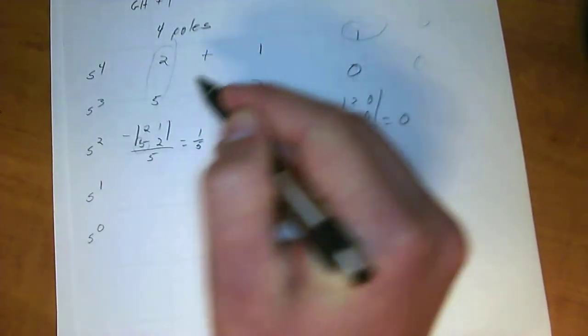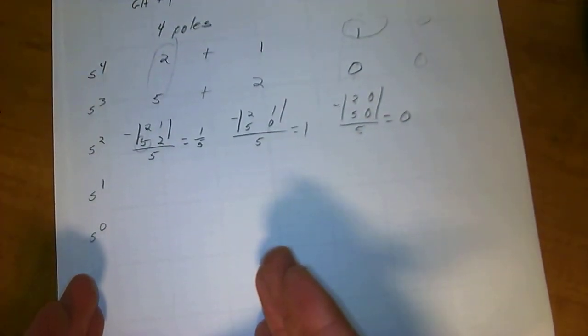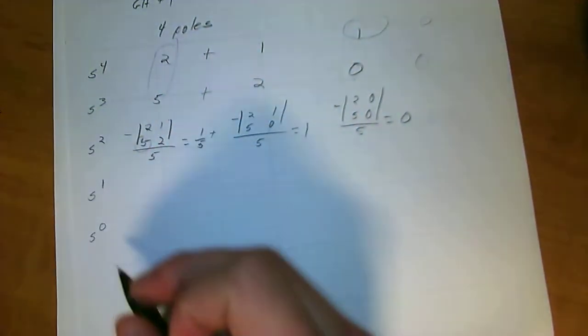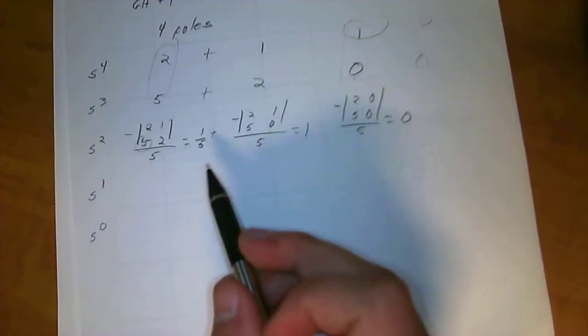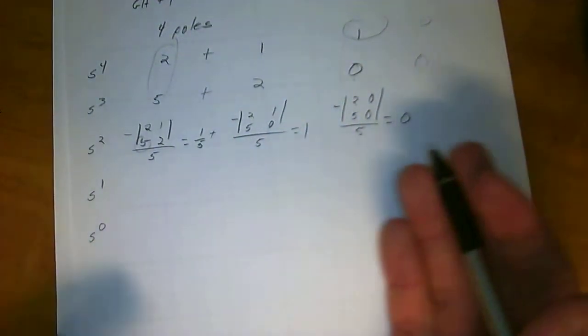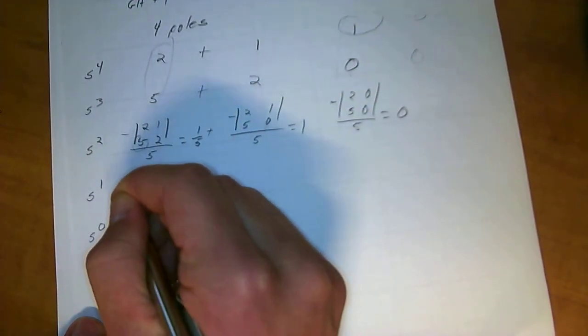Since these first two values in the first column were positive, we're hoping that all the other values in this column will also be positive. And so far we're getting away with that because we have a positive 1/5 here. So we're going to keep on going through here. If we have a sign change anywhere in the table, it's going to be unstable and we can stop right there.